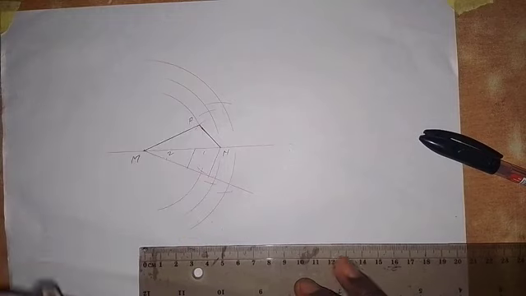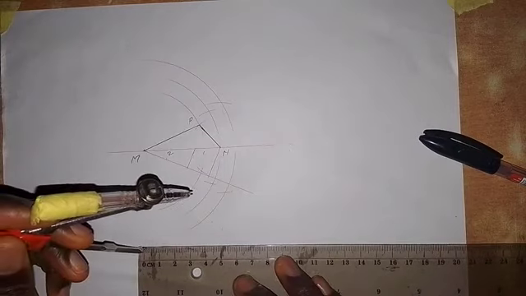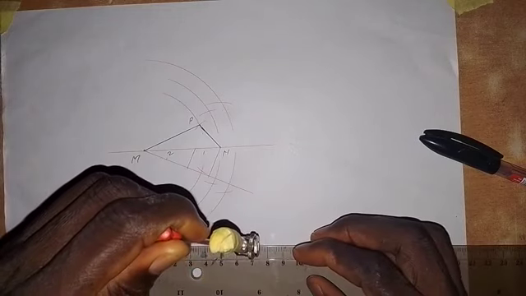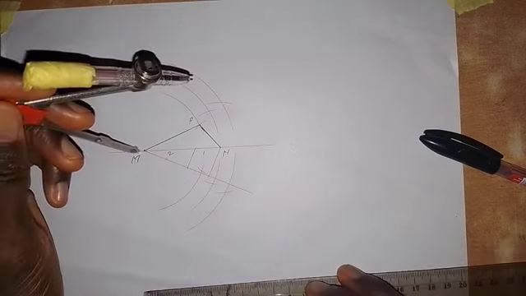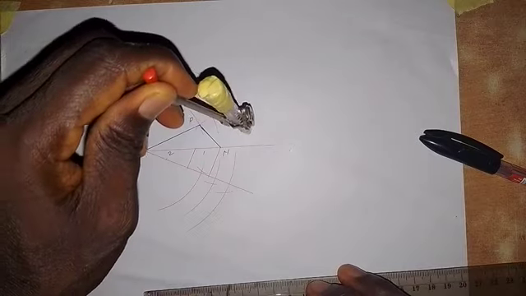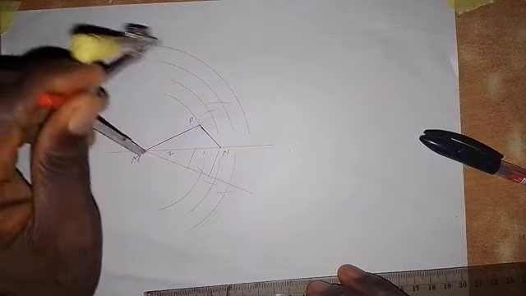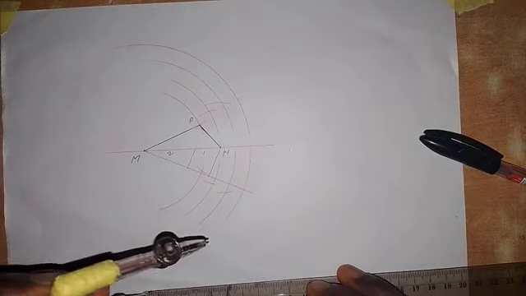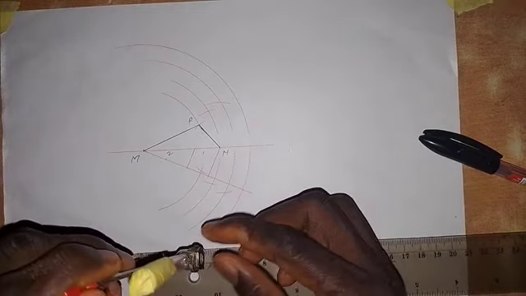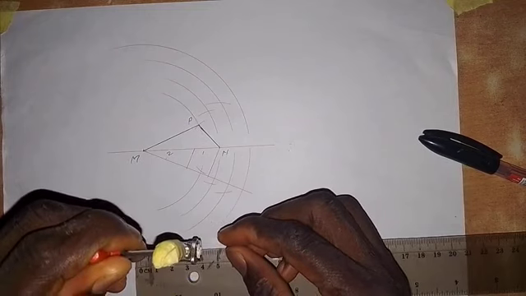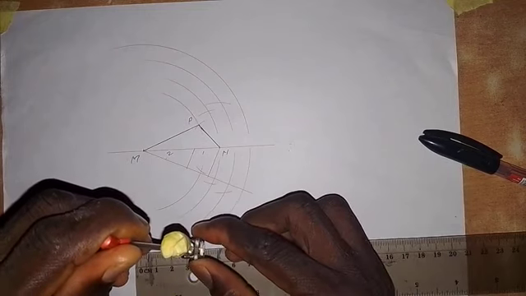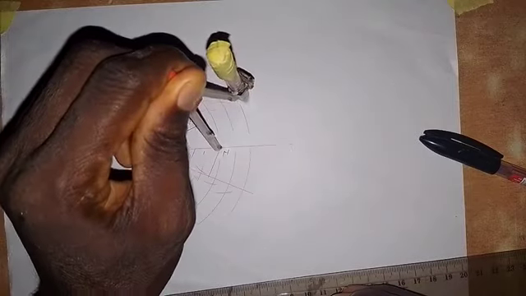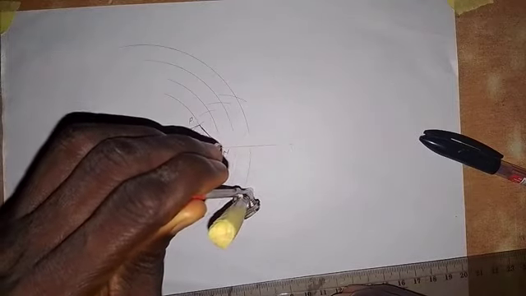Okay. So the next is that I will take 70 millimeters. I put it at point M here, and I will draw an arc up here and down here. Then I will take 35 millimeters, so that the ratio will be 2:1. So I believe that is clear to us. So I put at point N here, and I will draw an arc here, and I draw an arc here.